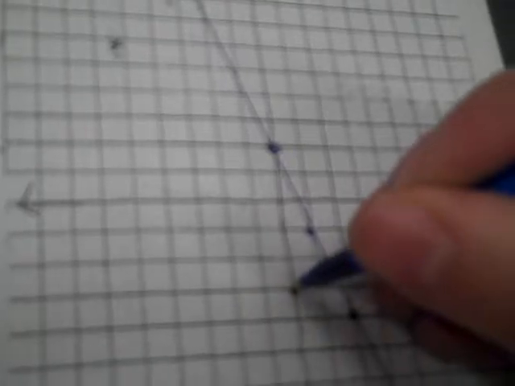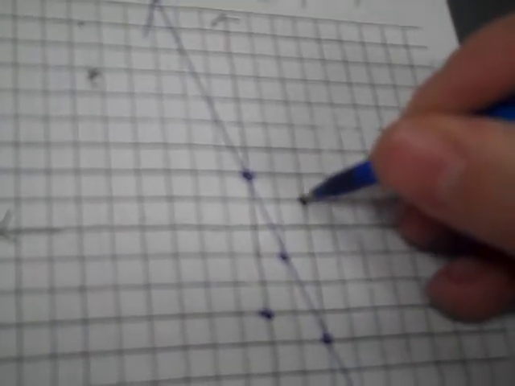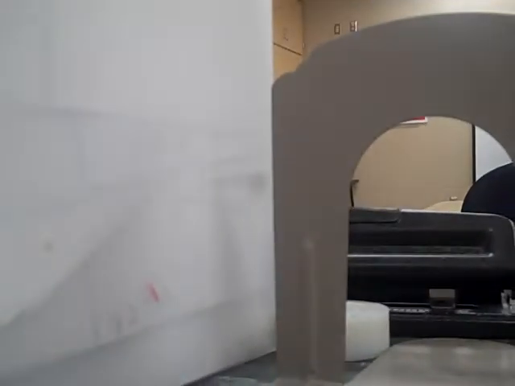Now, the second line has a slope of 2 over 1, and the y-intercept would be negative 3, so 0, negative 3. I go down 3, 1, 2, 3. And then from there I go up 2 and right 1. Up 2, right 1, there's already a point, up 2, right 1. So then we graph the two lines.